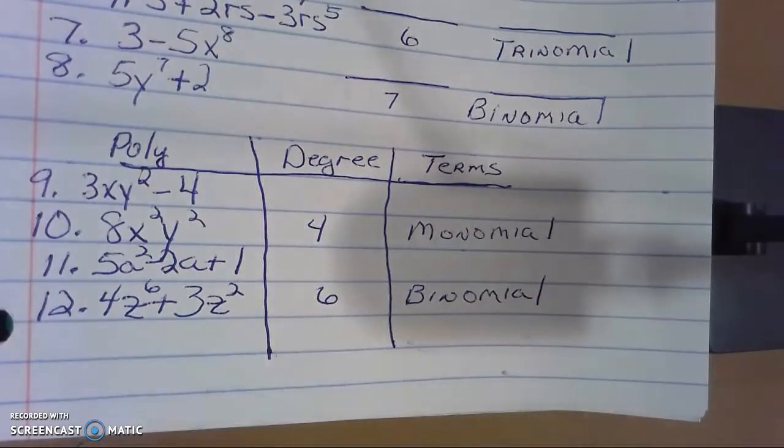Number 9 has a degree of 3 because on the first term, x is first, y squared, 3, and 2 terms, binomial. Number 10 has a degree of 4 because in the one term you have 2 as an exponent and 2 as an exponent, so a degree of 4. It is a monomial, one term. Number 11 has a degree of 2 from the first term and 3 terms, a trinomial. Number 12 has a degree of 6 from the first term. It is a binomial.